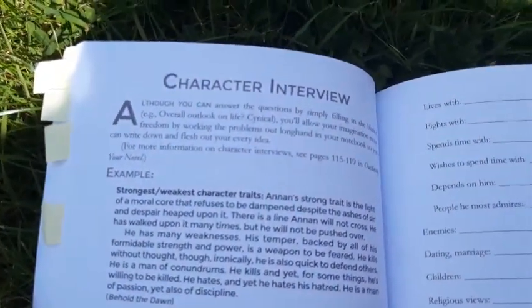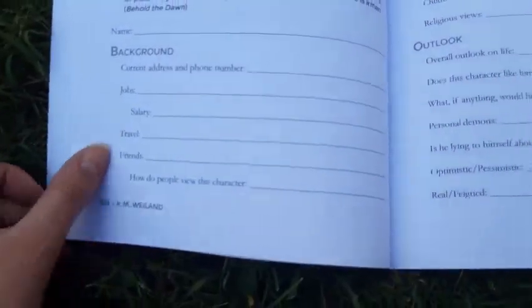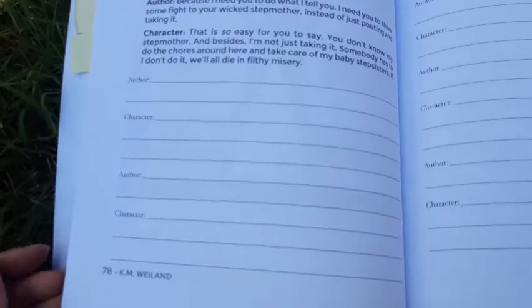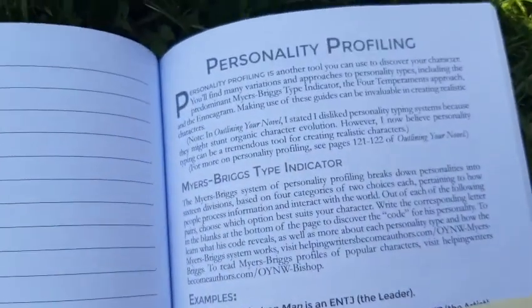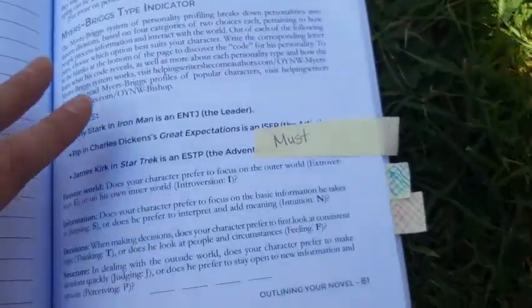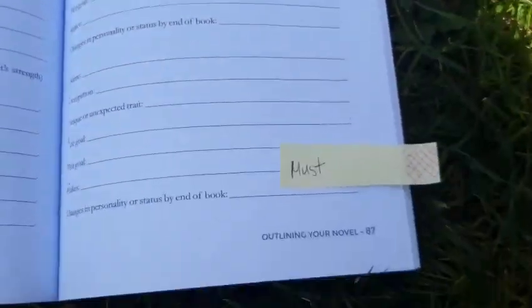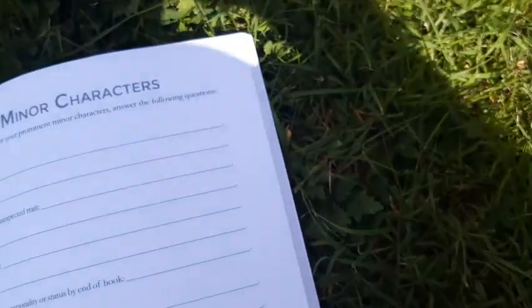Character interview, starting on page 68. Freehand interview, starting on page 78. Personality profiling, starting on page 81. Minor characters, starting on page 87.